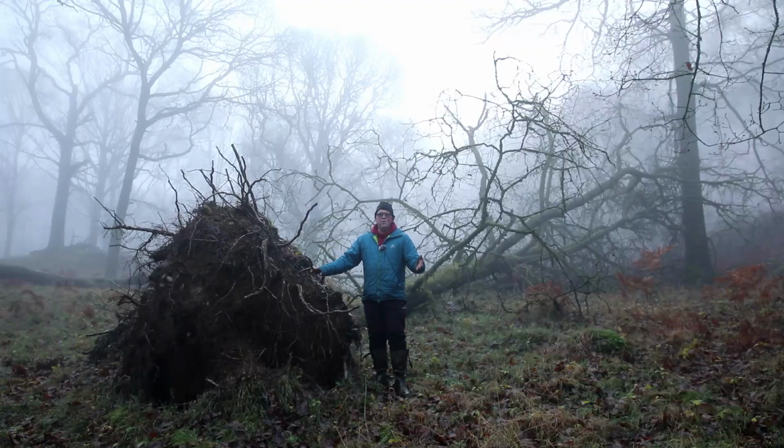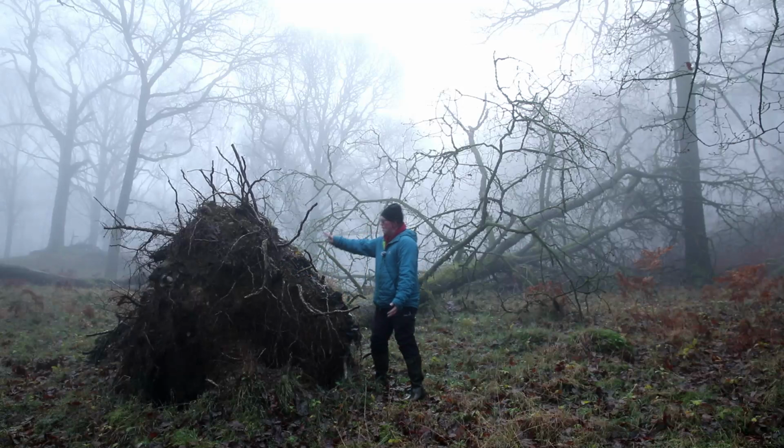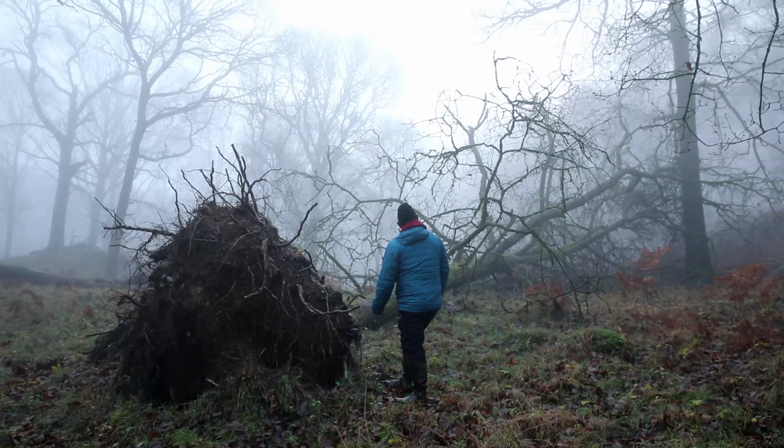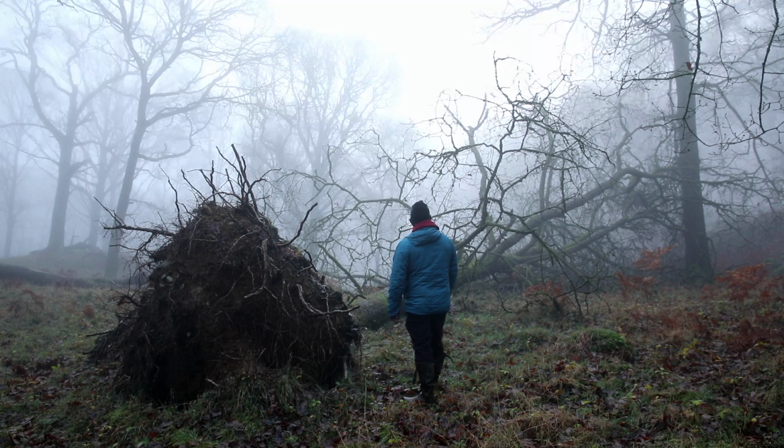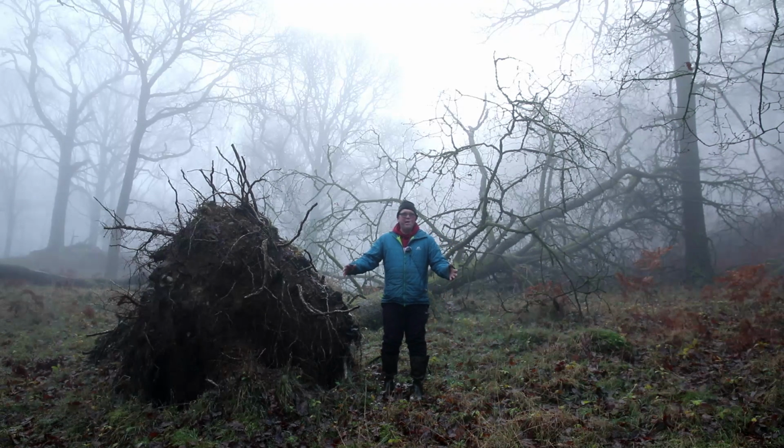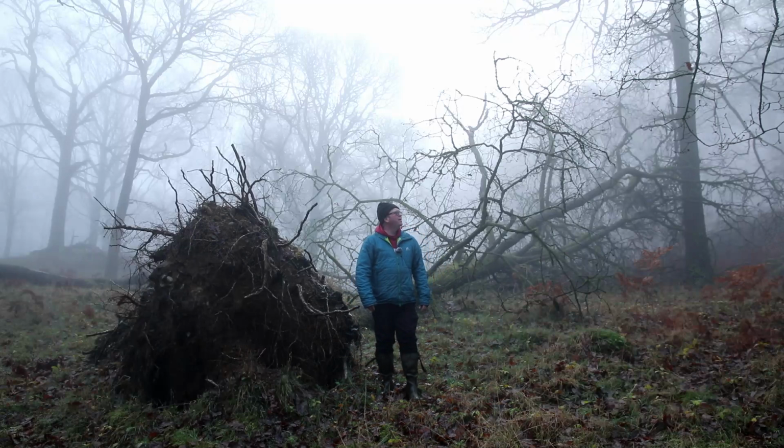There are quite a few trees that have fallen over. We had some really big winds, I think it was last year or the year before, and quite a lot of trees went down in the UK, and they've toppled over. Oaks like this won't live, I'm pretty sure, but it's just nice to see them slowly decaying away, making space for new life.